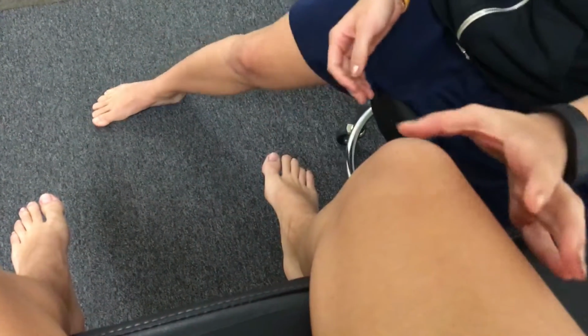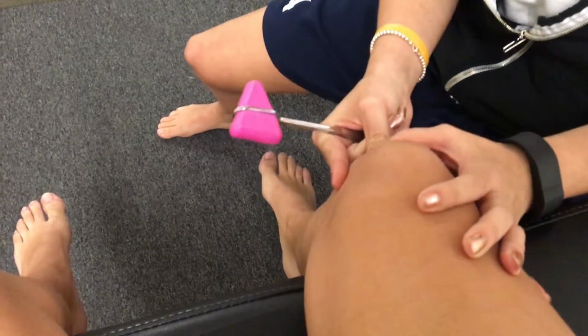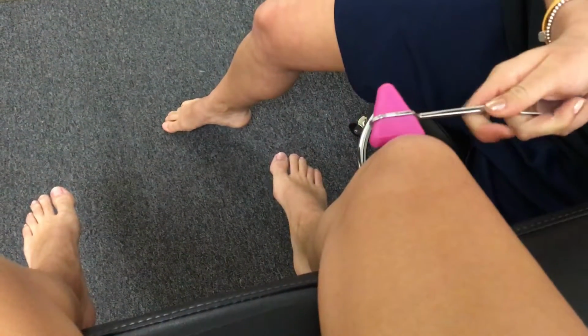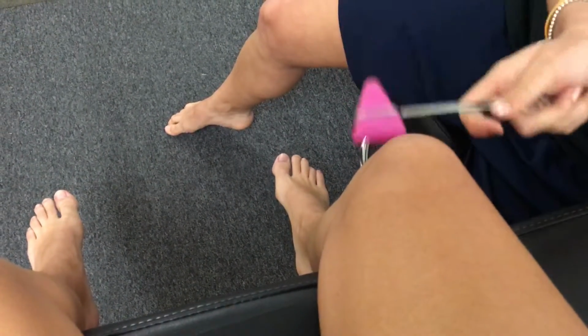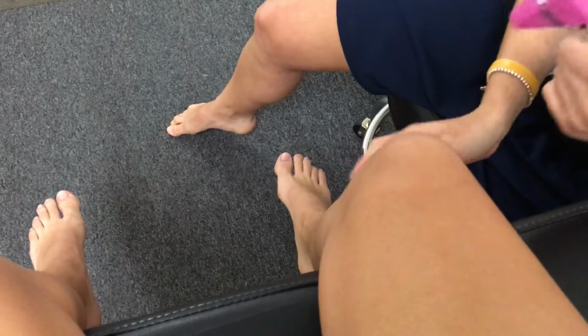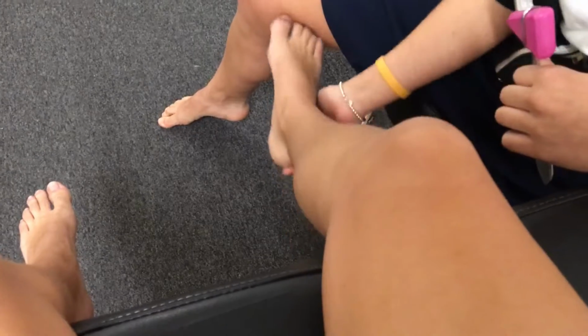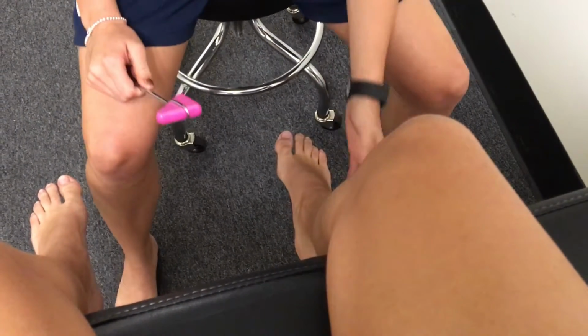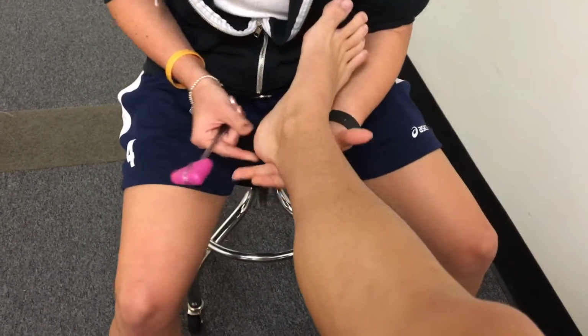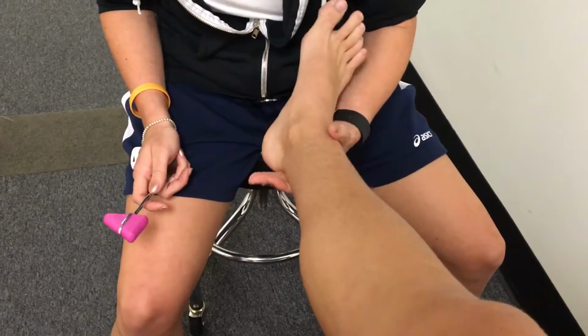So in order to test the reflex for L4, you're going to find that patellar tendon and then just give it a nice little tap. And what you want to see is their leg kind of kick out almost to a slight extended position. Then to test L5, you're going to grab the lateral aspect of their ankle.